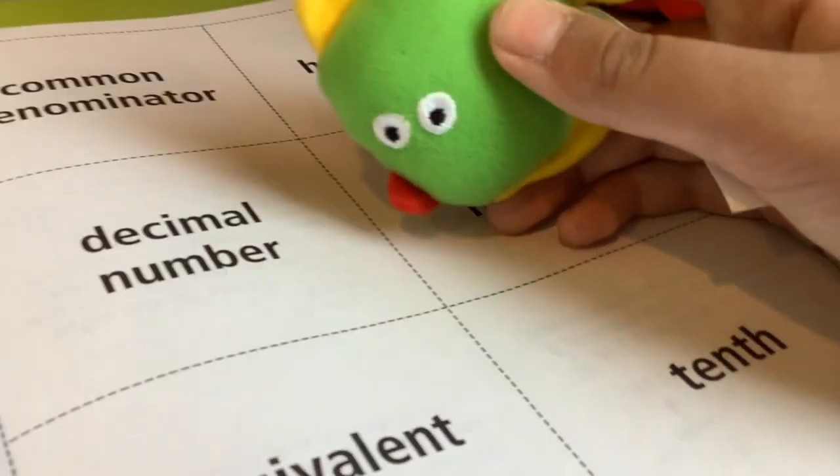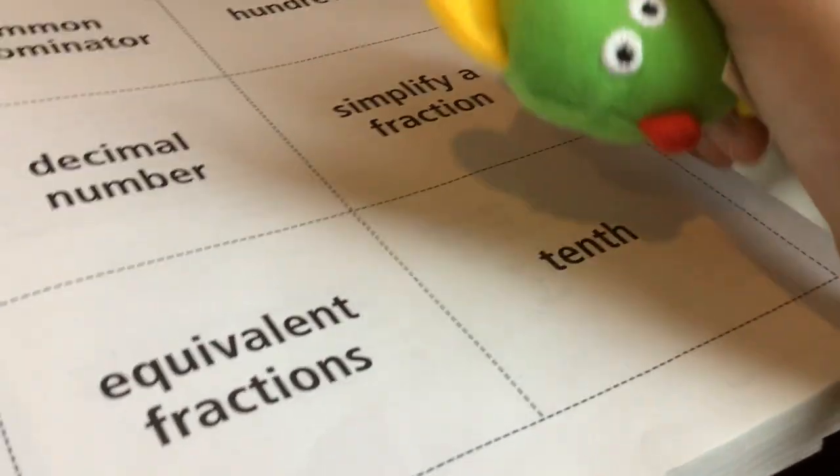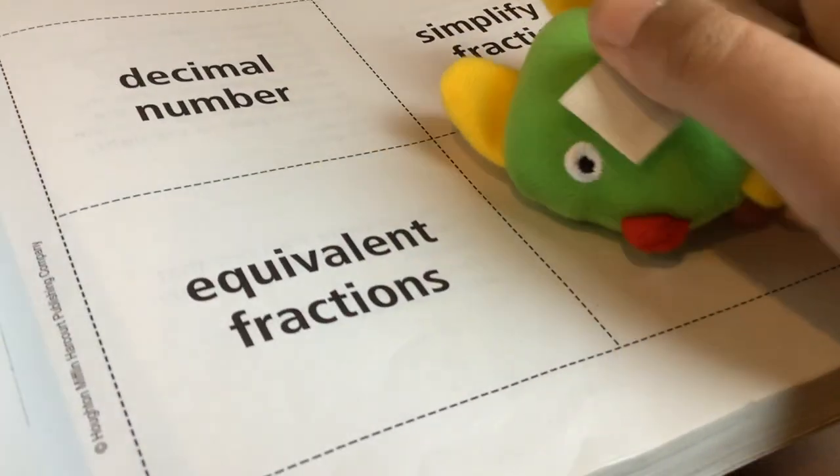And we have another vocabulary word, but we'll get back to that later. Right now, let's just stick to the fraction ones, okay?